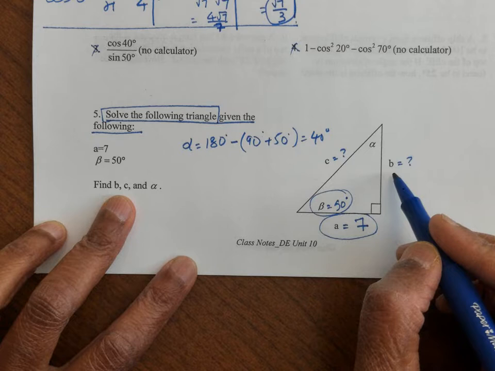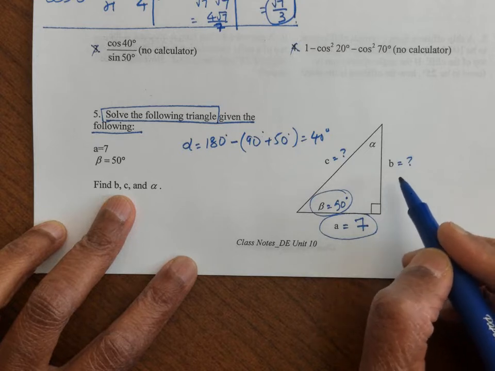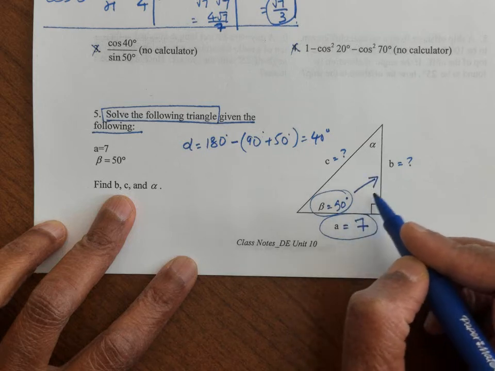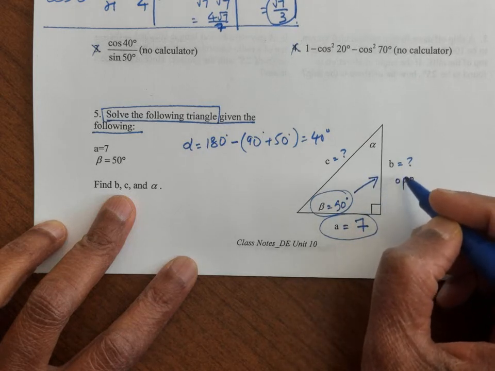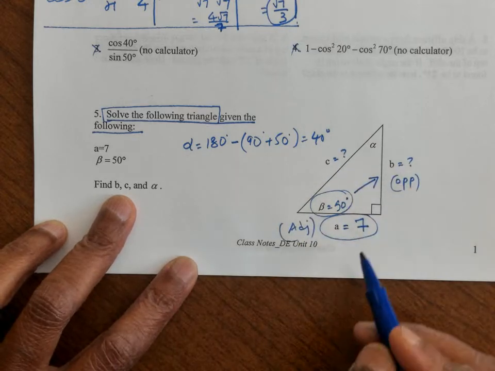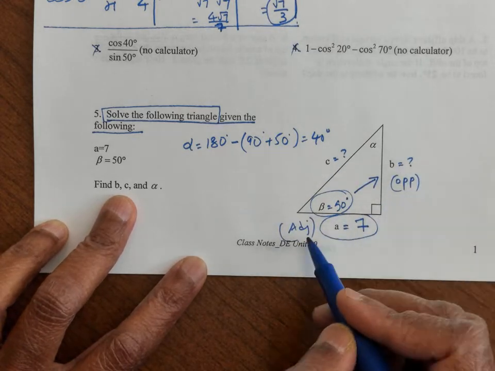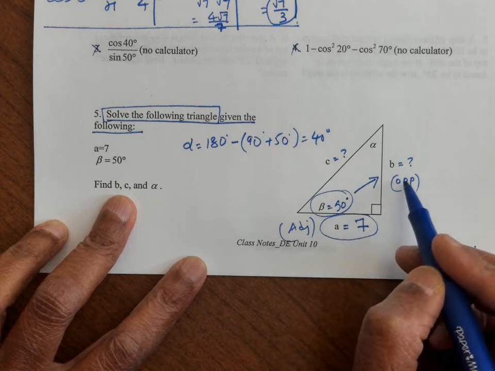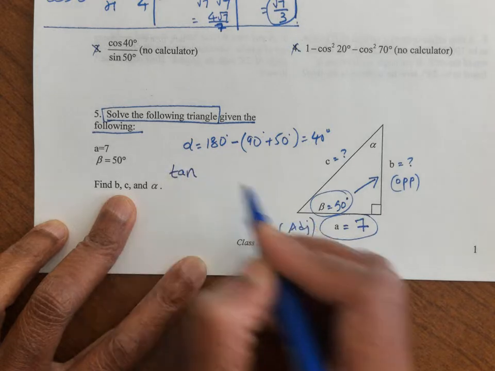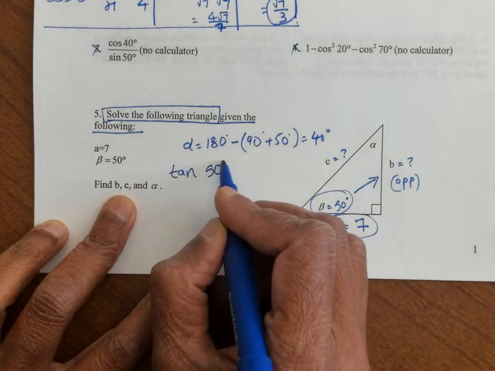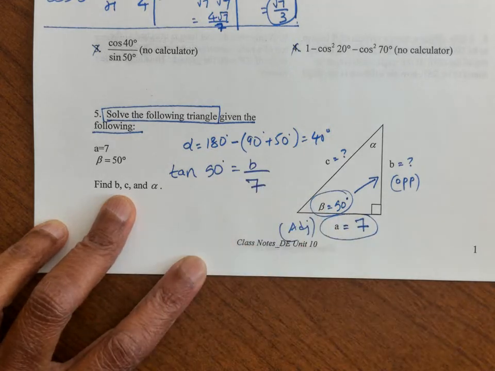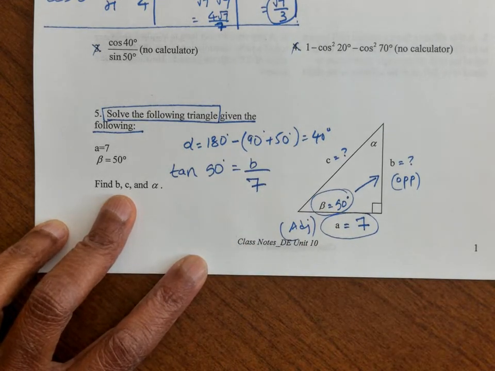So let's say you want to find B. What is B with respect to the angle that you're going to be using? This is going to be opposite, this is going to be adjacent, and this is going to be hypotenuse. But right now you're going to be finding the opposite side and you're using the adjacent side. Which one uses opposite and adjacent? That is going to be tan. So your equation is going to be tan 50 degrees equals opposite over adjacent. You see what we did? I couldn't use Pythagorean theorem, so you use trig.